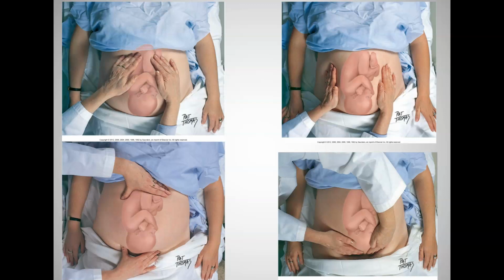Is it longitudinal, transverse, or oblique? Then you have presentation, and that describes the part of the fetus that is entering the pelvis. Is it the head? Is it the foot? And then the attitude is, are they flexed? Is it military, straight, extended?